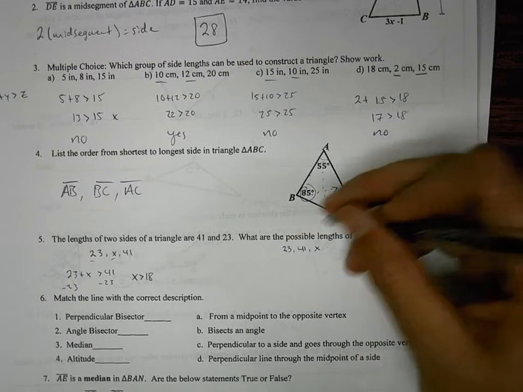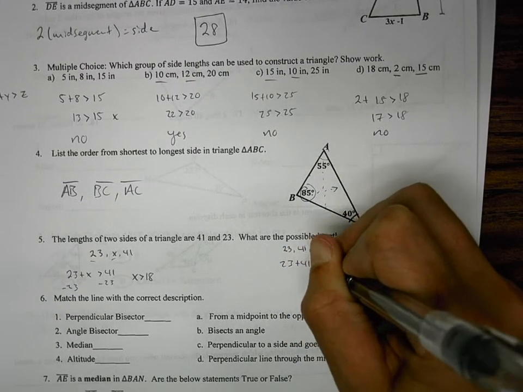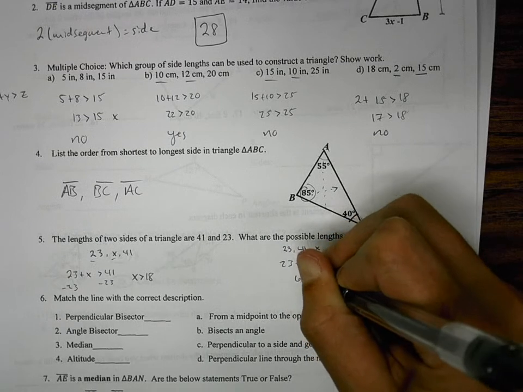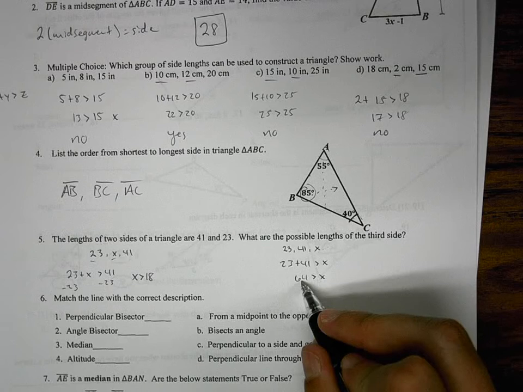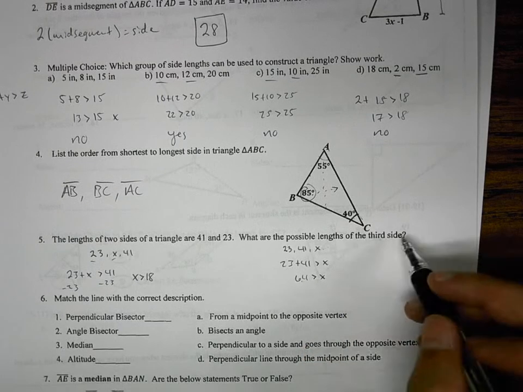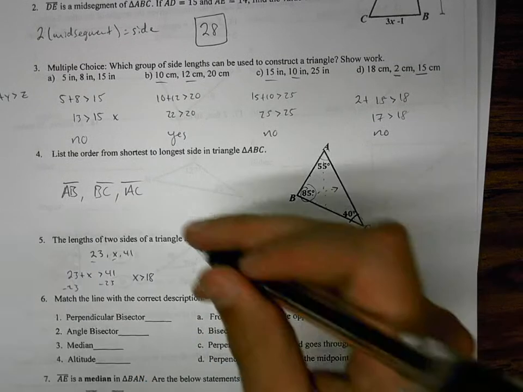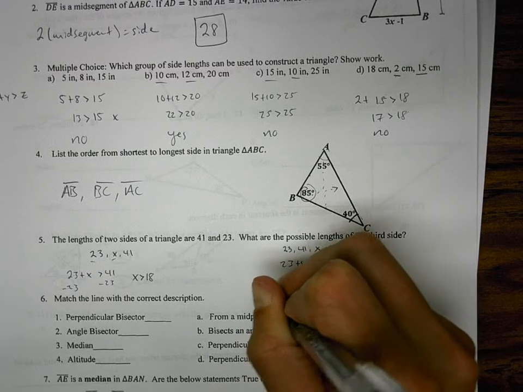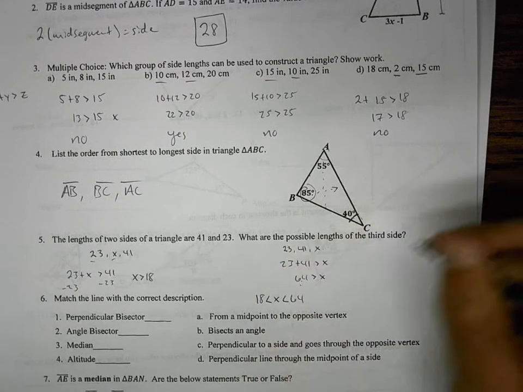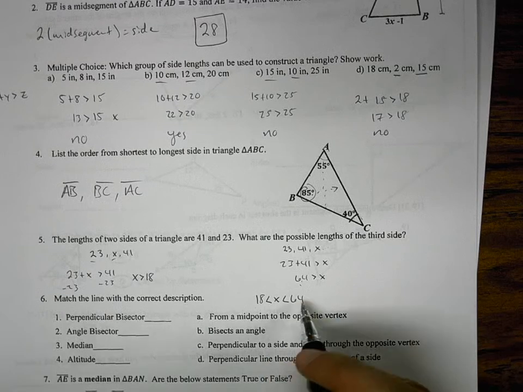Okay. For this one, we have 23 plus 41 is greater than x, or 64 is greater than x, so x must be less than 64. So the possible lengths are anything that's bigger than 18 but smaller than 64. You can write this together as 18 is less than x is less than 64. This says x is any number between 18 and 64.